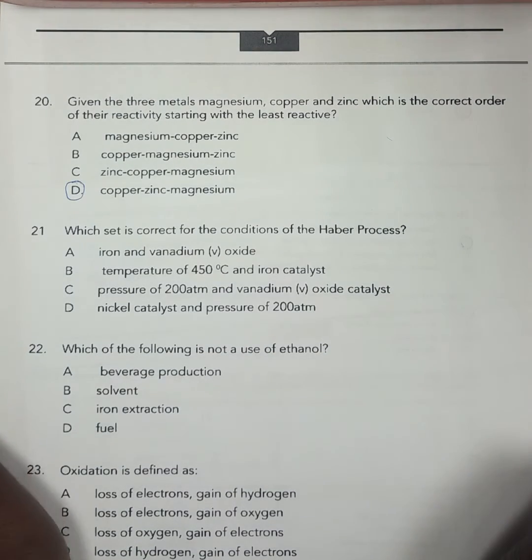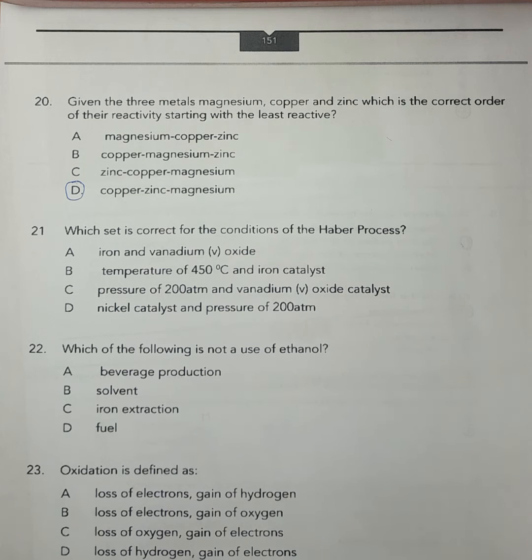And then number 21, which set is correct for the conditions of Haber process? So Haber process is the process where we are going to have nitrogen and hydrogen being combined to form ammonia. So you should understand the reaction conditions for the Haber process.